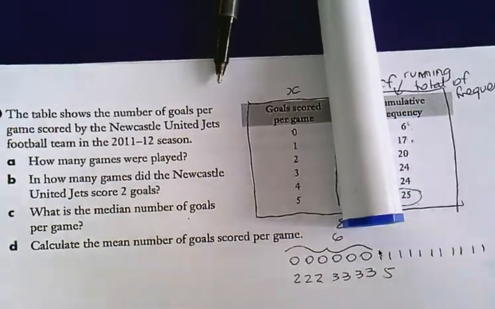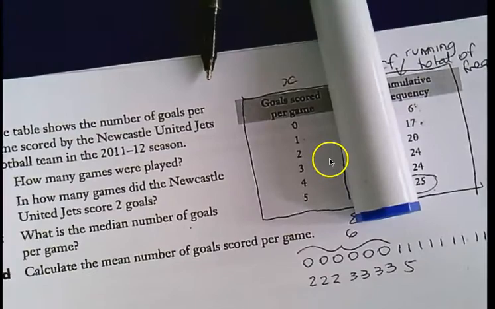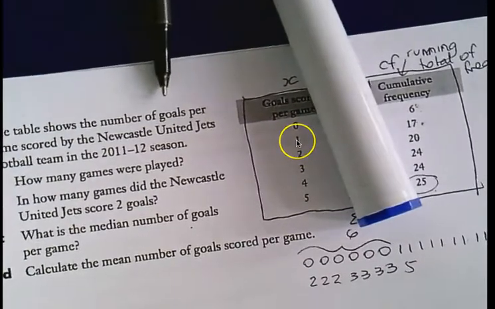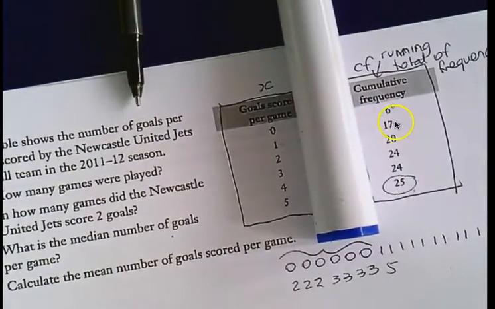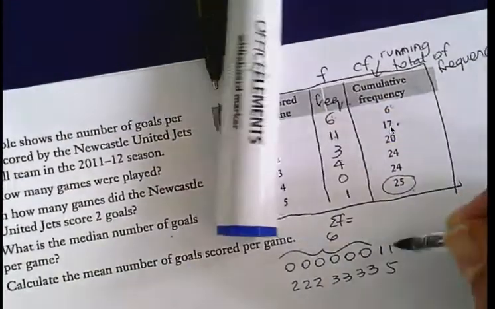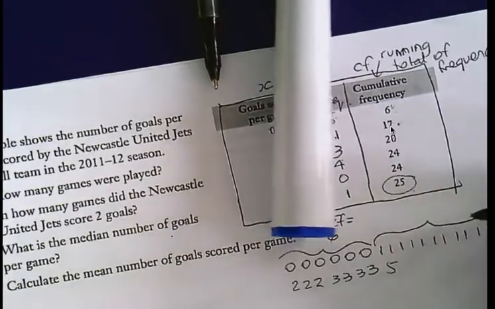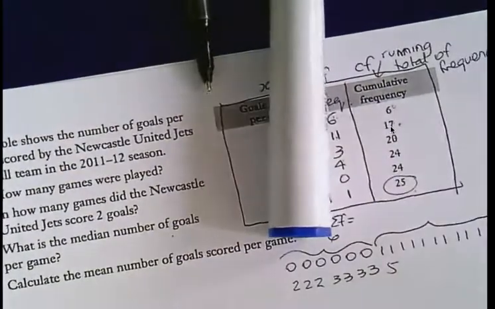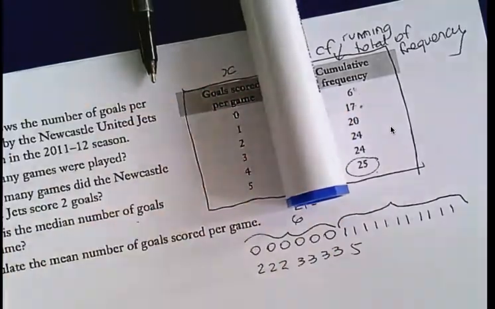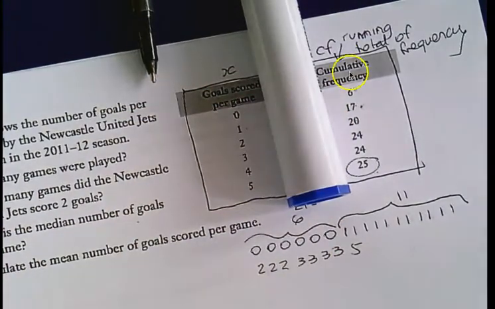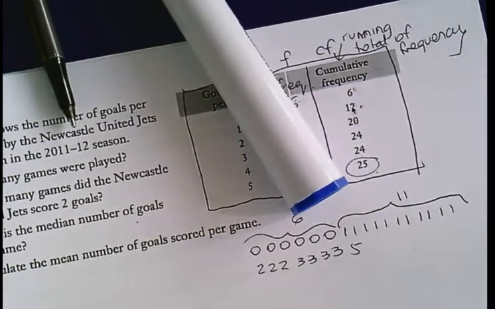This is what it's telling me. By the time all the zeros and ones are written out, I've got 17 numbers in total. So at the end of the ones, I've got 17 numbers all together, which means I have to have how many ones? 11. See, at the end of the ones, I've got 17 numbers written out.